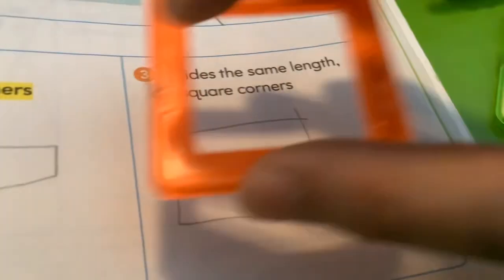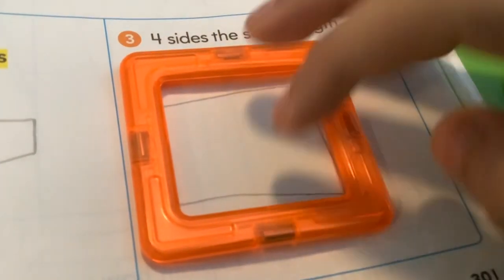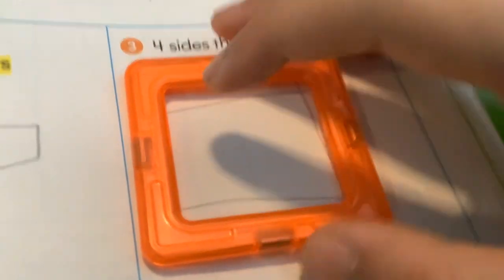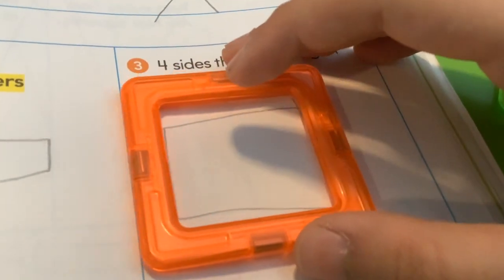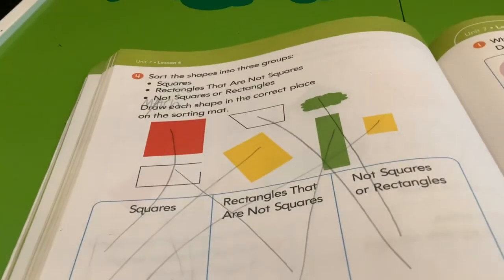So, we can say that a shape that has 4 sides the same length and 4 square corners is a square, obviously. So we could say that this is a square. You guys are getting the hang of this. However, we are only warming up.